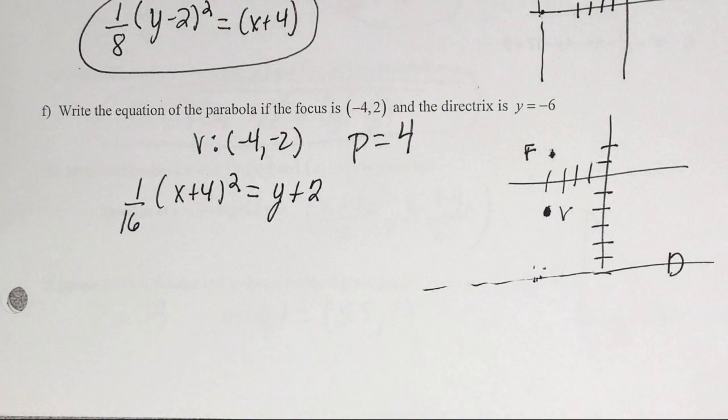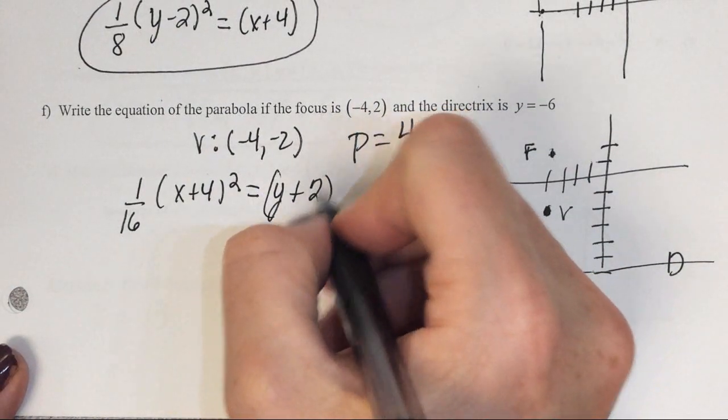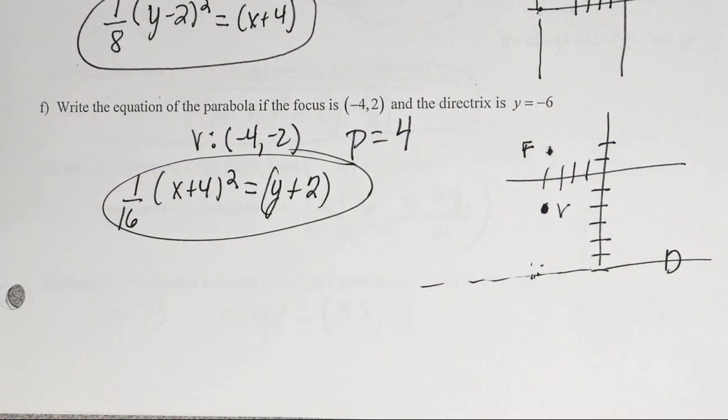All right, any questions with that? Not too bad, right? We did those earlier in the year, so it shouldn't be too bad.